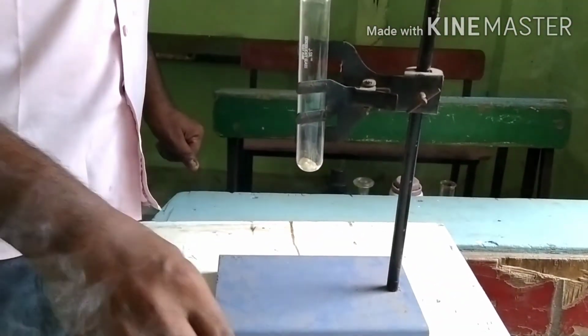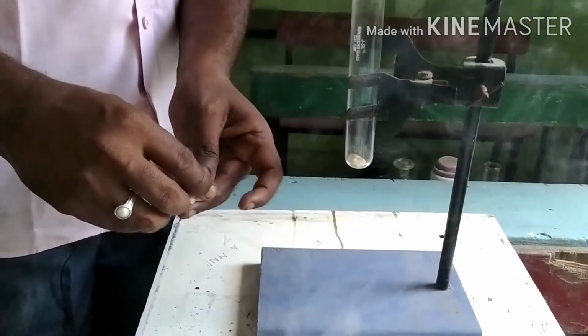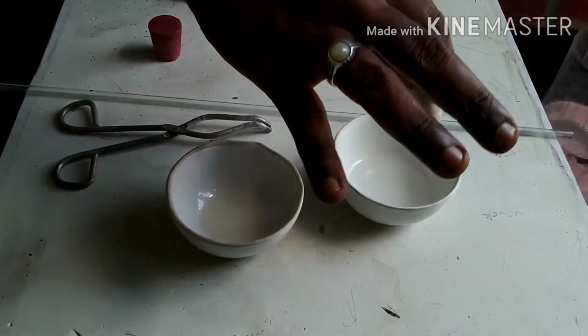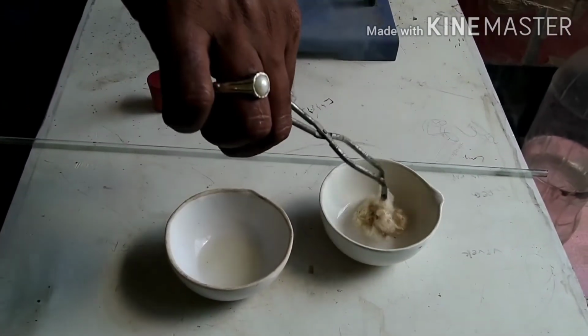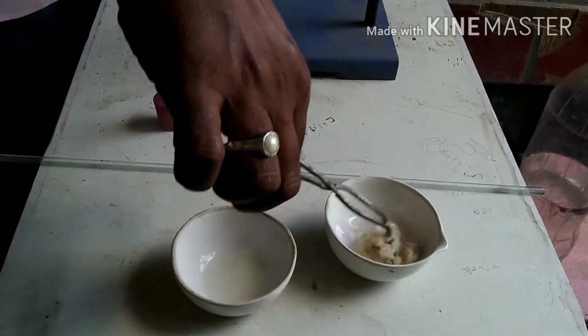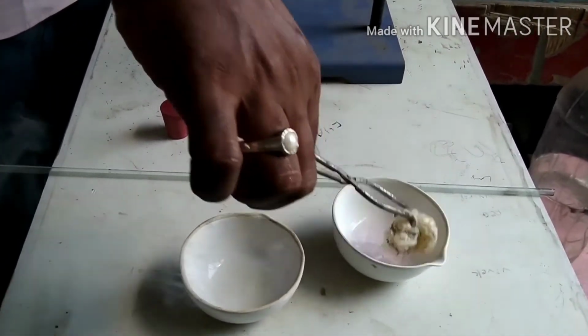test tube. Now, take one more ball of cotton and soak it in ammonia solution. We are going to soak that one in the ammonia solution.